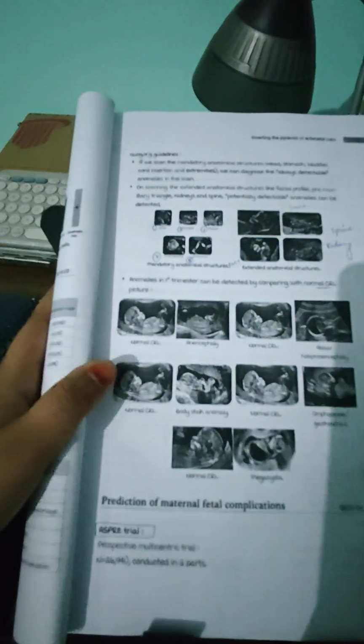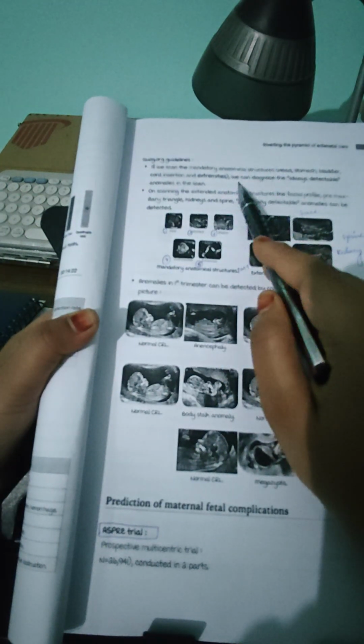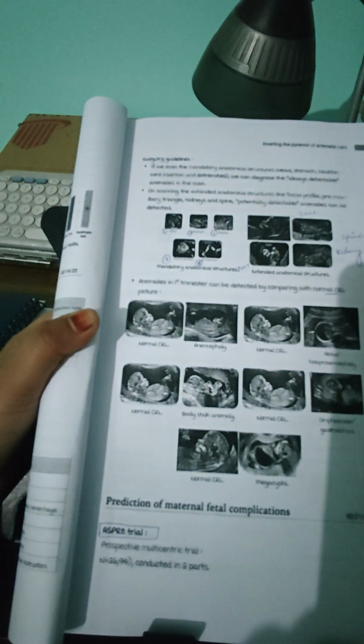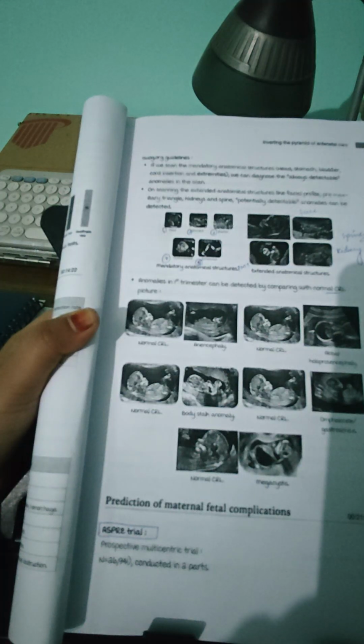So, according to ISUOG.org guidelines, if we scan the mandatory anatomical structures, meaning the head, the stomach, the bladder, the cord insertion, and the extremities, these are the structures. If we look carefully at these structures, then we can detect the always detectable anomalies in a scan.